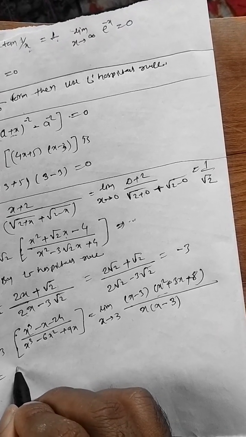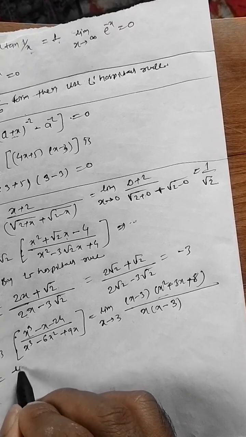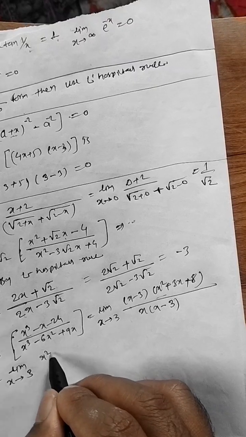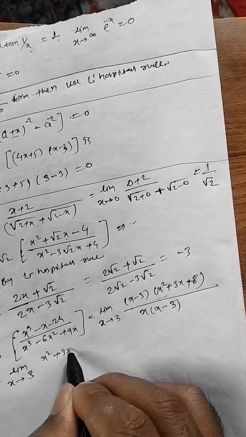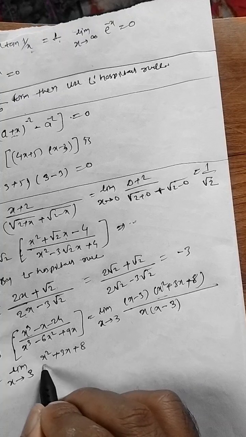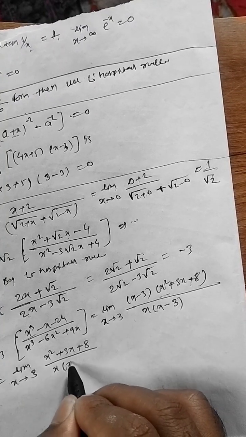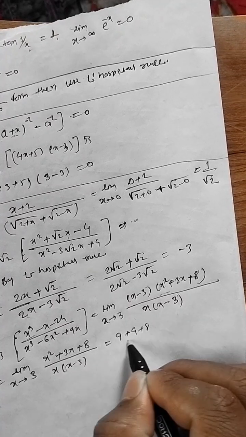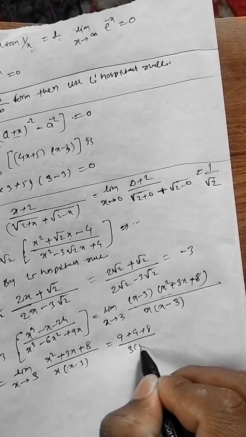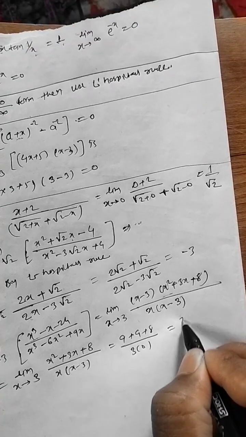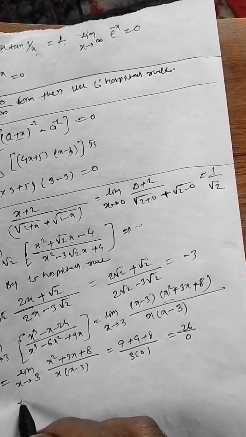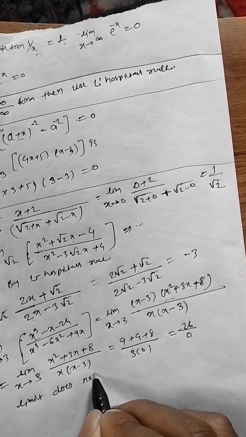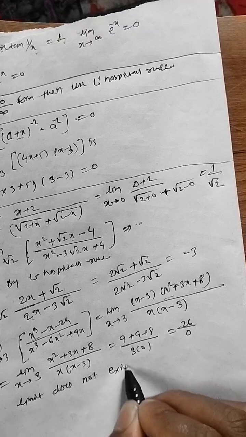Here it is equal to limit x tends to 3 of (x square plus 3x plus 8) upon (x minus 3): 9 plus 9 plus 8, 3 into 0. 26 by 0. So limit does not exist.